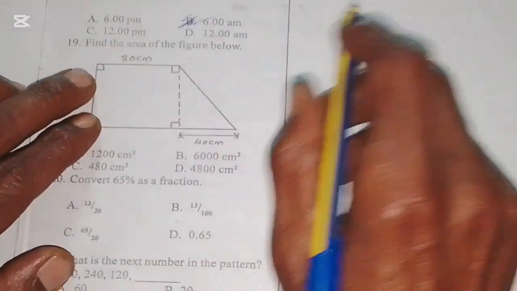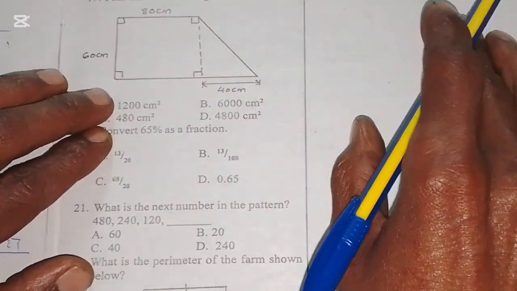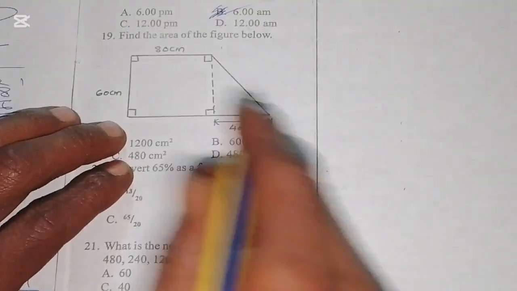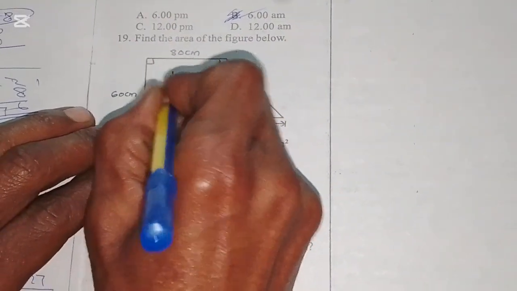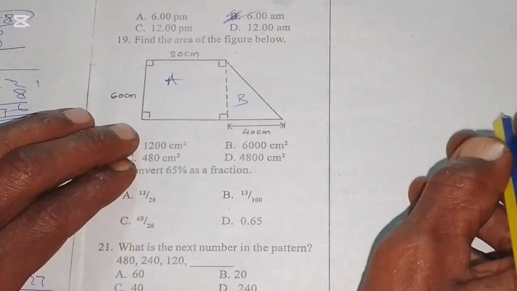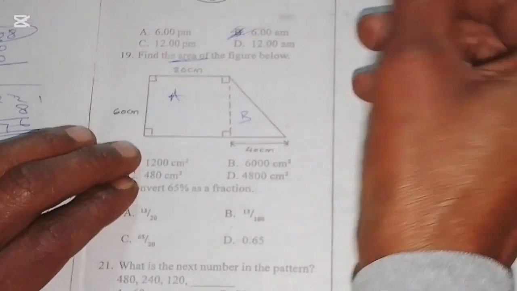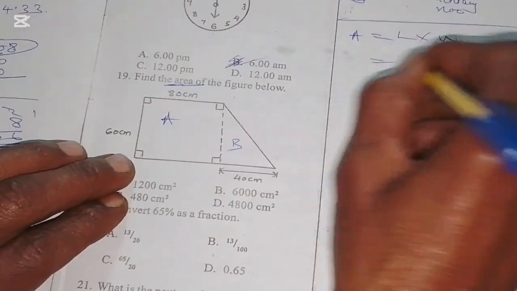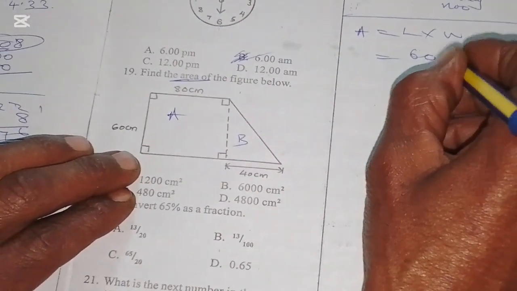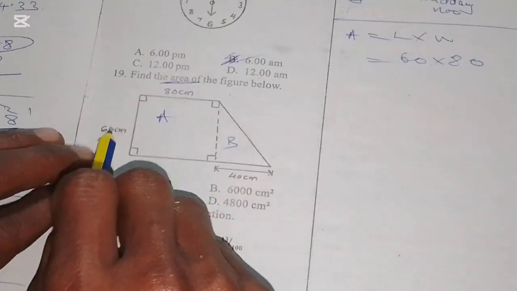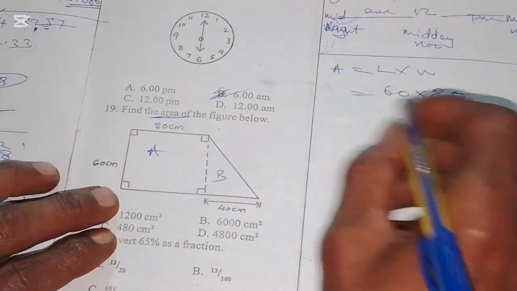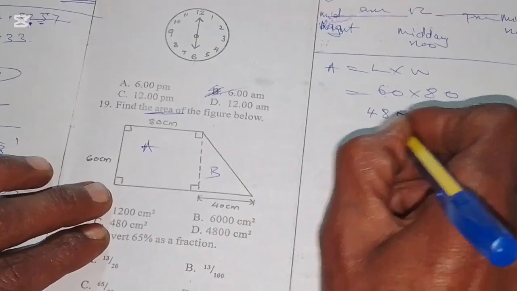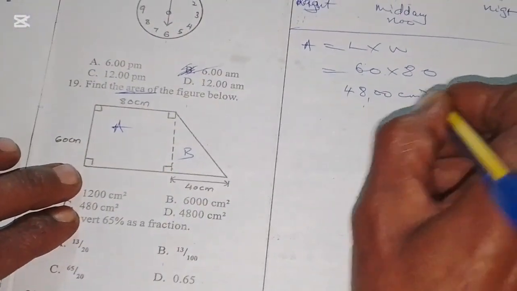Number 19. Find the area of the figure below. We have a combined shape here where we have the rectangle A and the triangle, we call it B. Area of A is length times width, which is 60 times 80. 60 times 80 is 4,800 centimeters squared.